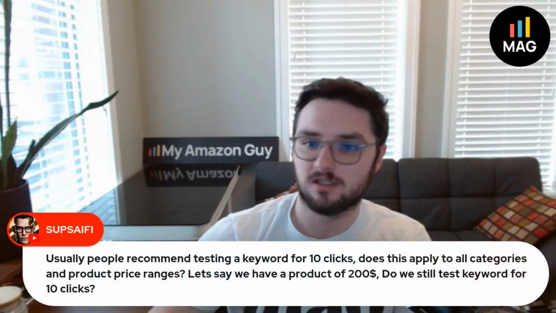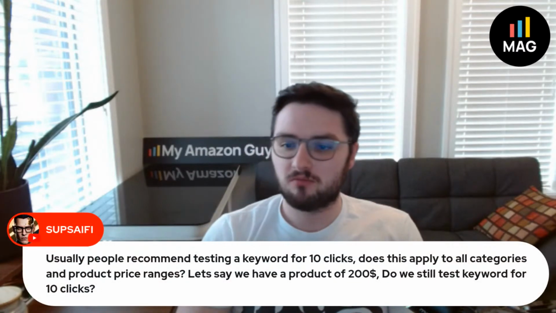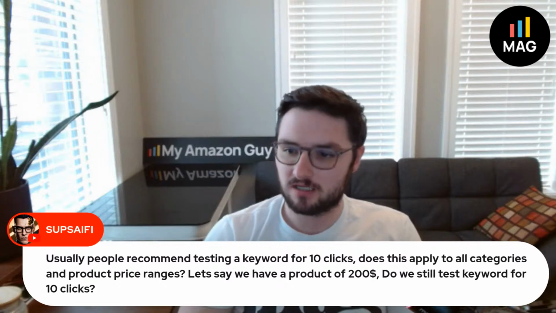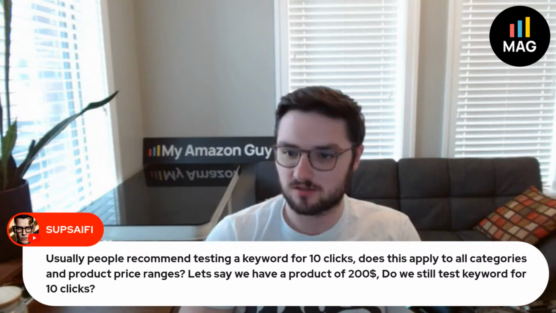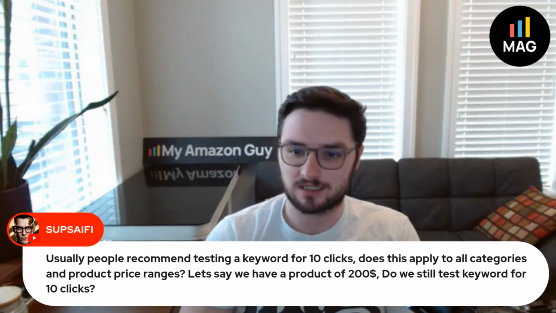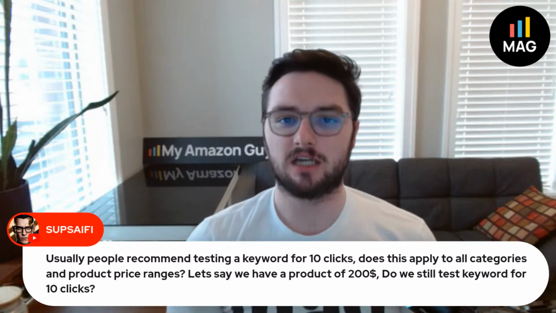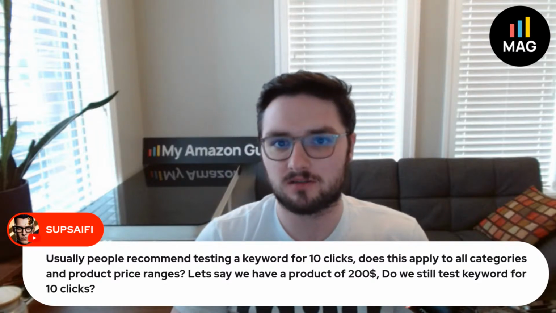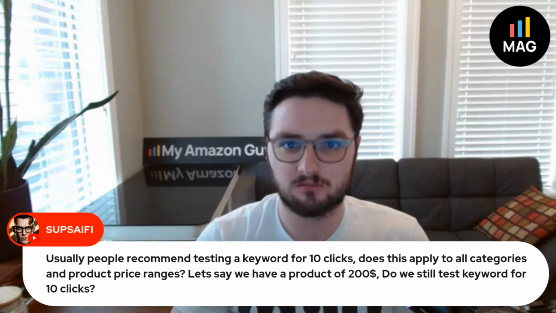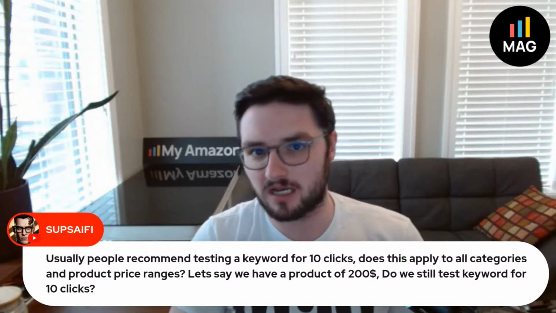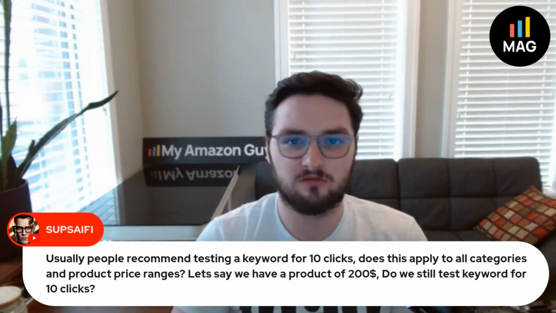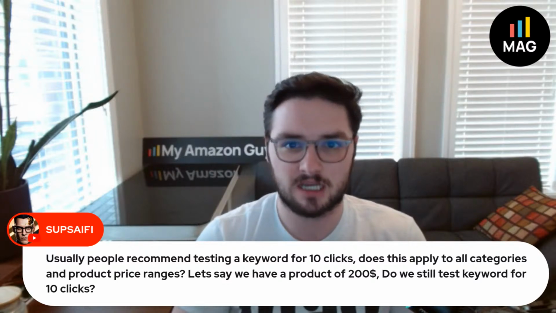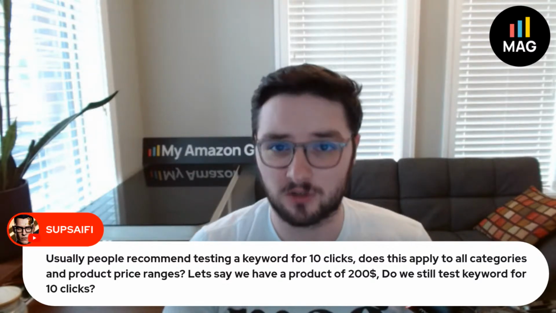Let's see, Syfy. Usually people recommend testing a keyword for 10 clicks. Does this apply to all categories and product price ranges? Let's say we have a product of $200. Do we still test keyword for 10 clicks? No, not necessarily. It also depends on how much you're spending per click. Again, we come back to that 40 cent versus $40 keyword situation. You don't want to spend $400 on a keyword with 10 clicks and see that you're not converting whatsoever.